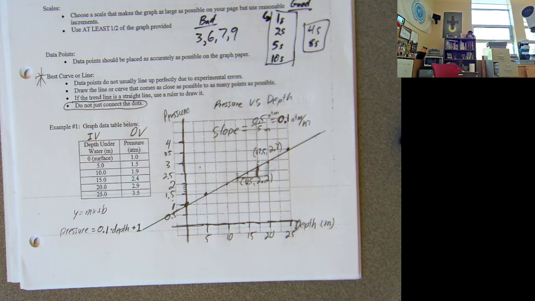The diameter needs to be your independent variable. The circumference will be your dependent variable.